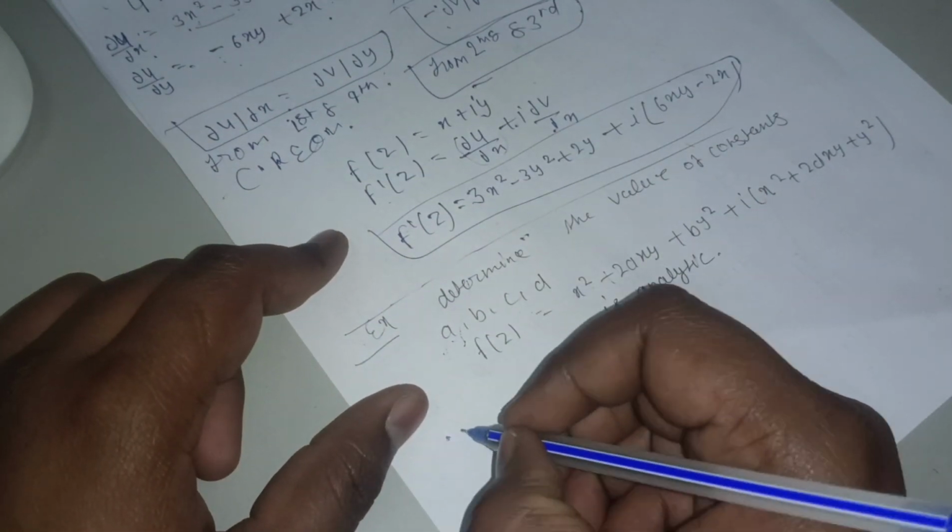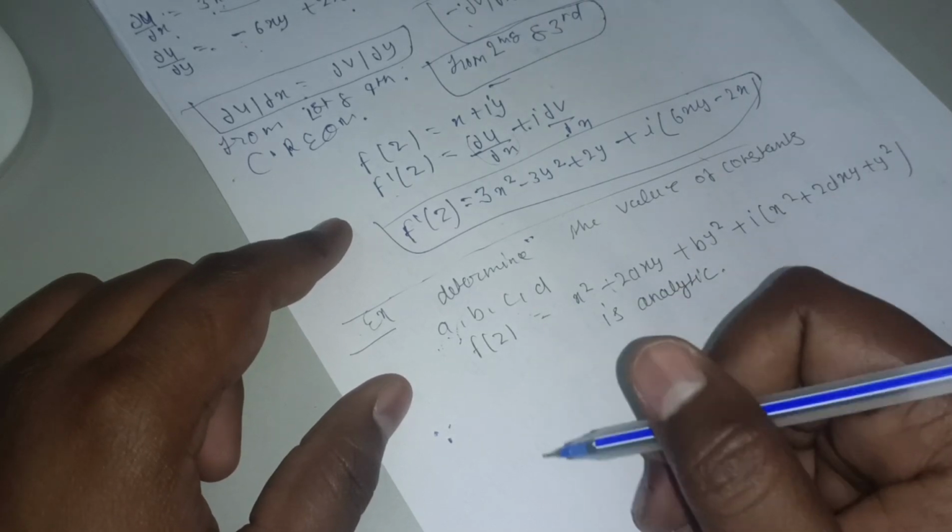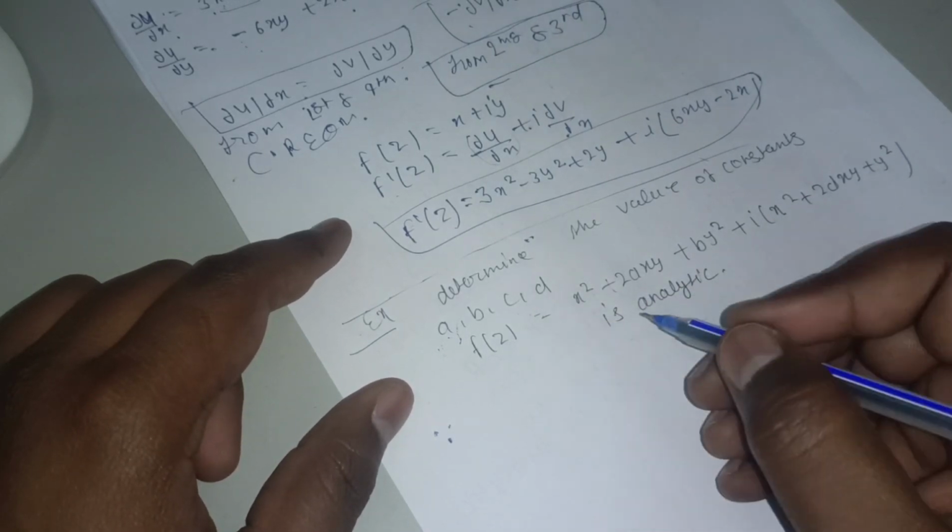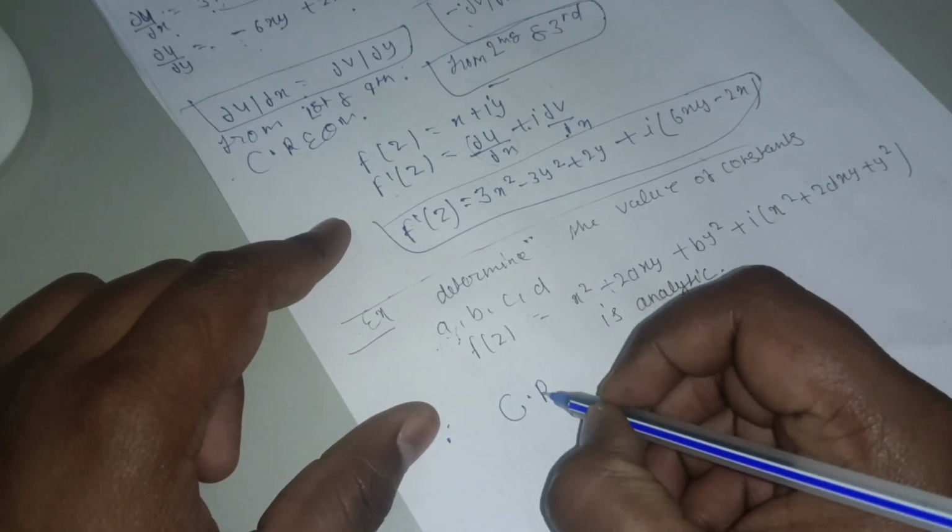Okay, so what we will do, as I have told you, is firstly satisfy the CR equations, that is Cauchy-Riemann equations.